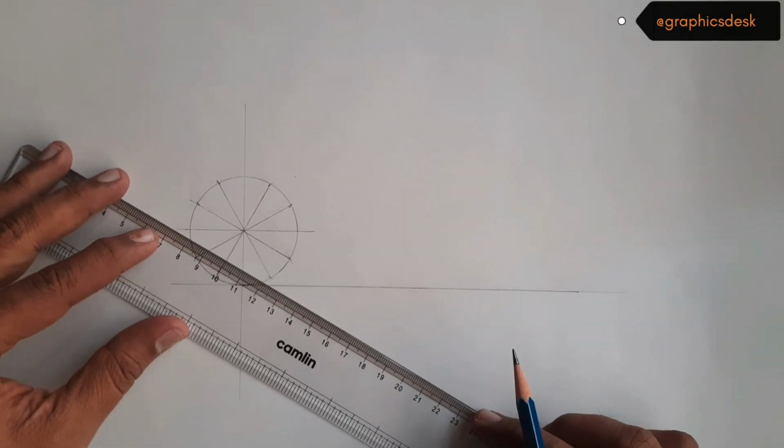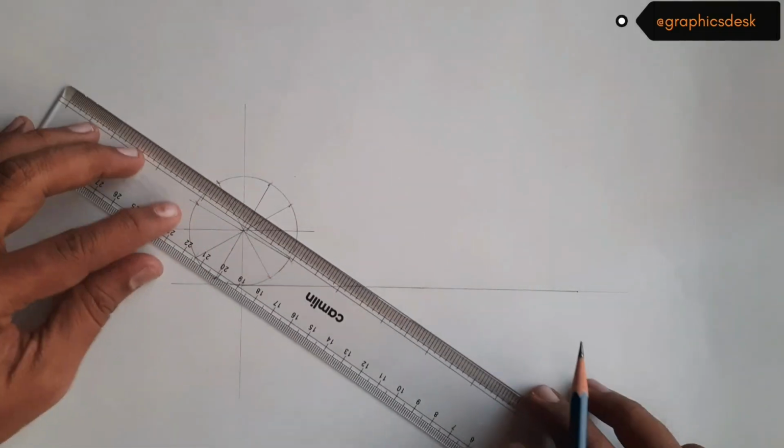And the lines that are perpendicular would be drawn. So we'll draw it from here.